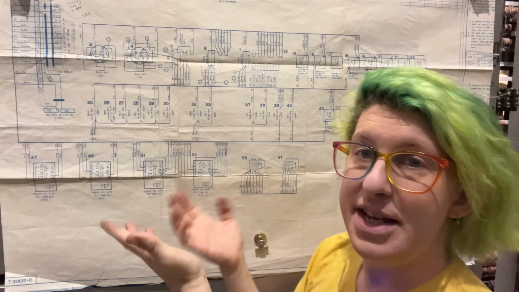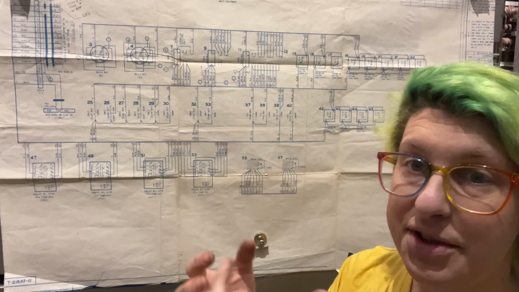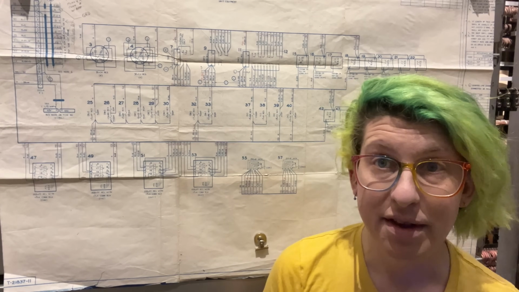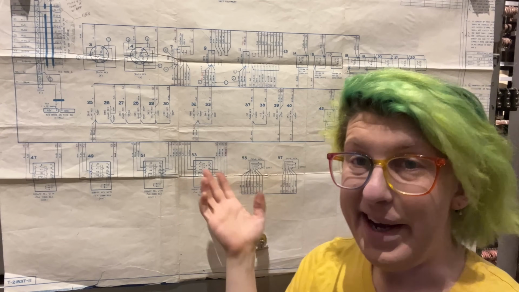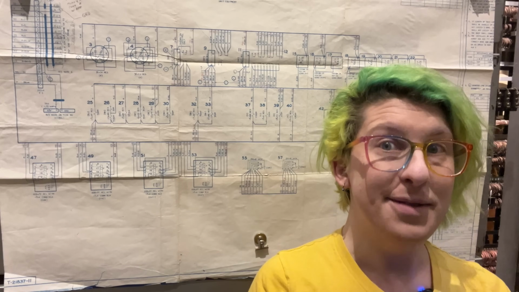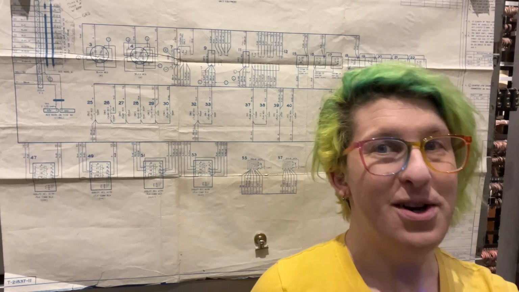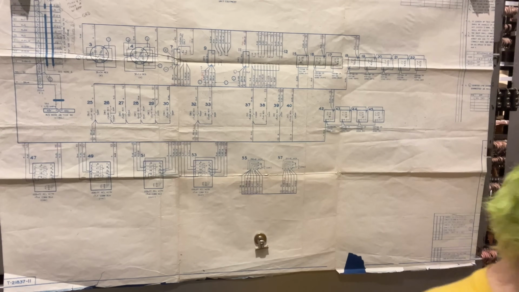So this is the drawing that I'll be using to actually build the wire form for the circuit. But for troubleshooting and asking, what does this circuit even do? This is not the best drawing. There's a better drawing. I'll be right back.